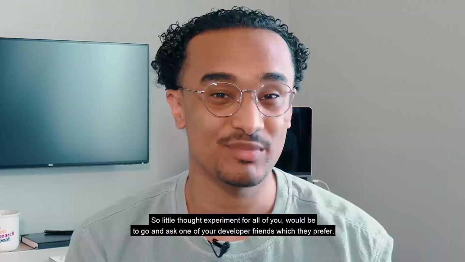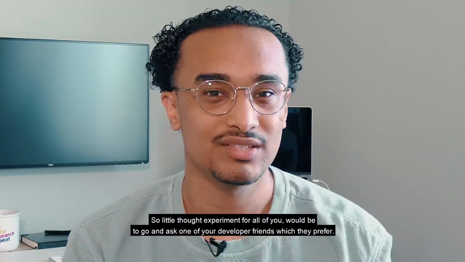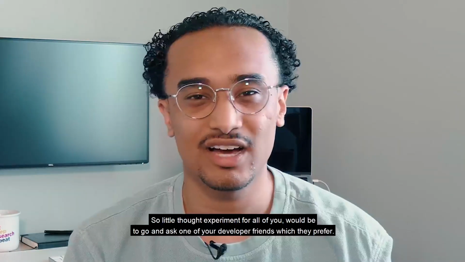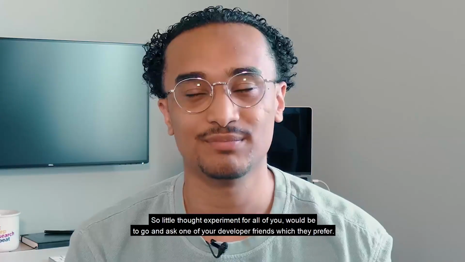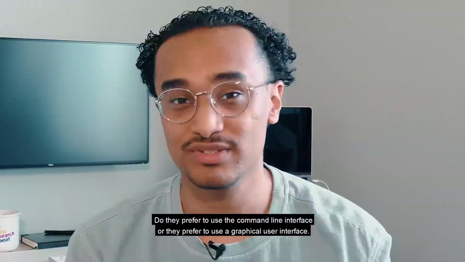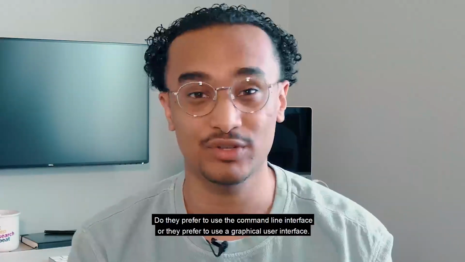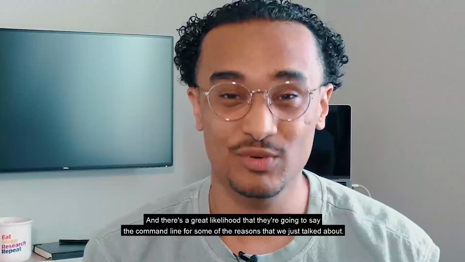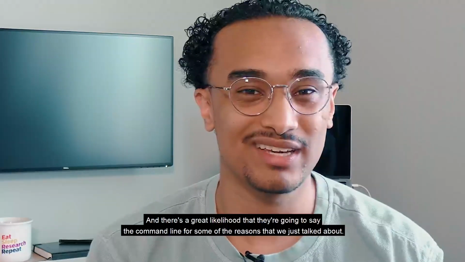So a little thought experiment for all of you would be to go and ask one of your developer friends which they prefer. Do they prefer to use the command line interface, or do they prefer to use a graphical user interface? And there's a great likelihood that they're going to say the command line, for some of the reasons that we just talked about.